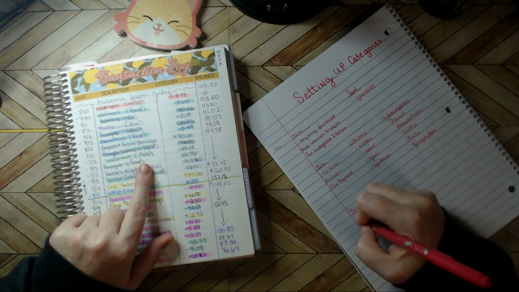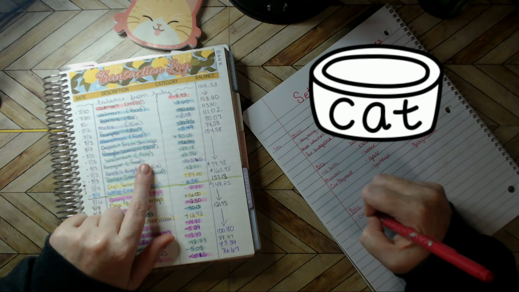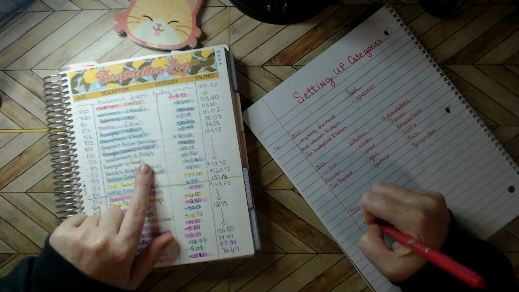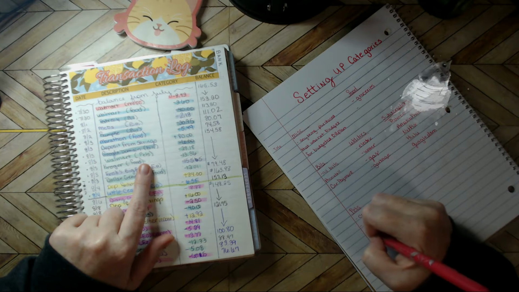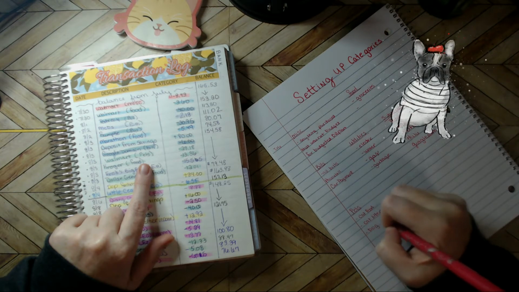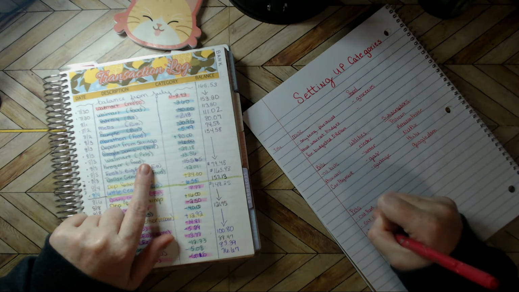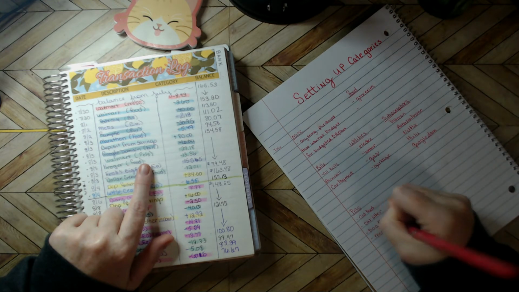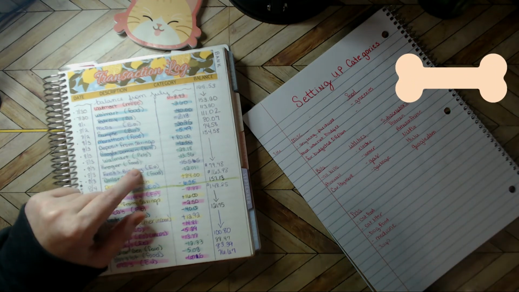So pets would be, for me, cat food, cat litter, dog food, their medicine, if they have any, and toys, because they have to have toys to play with.